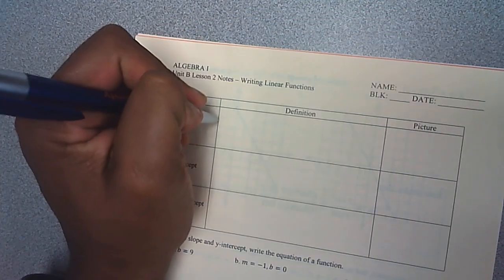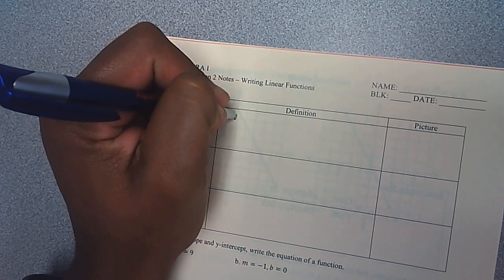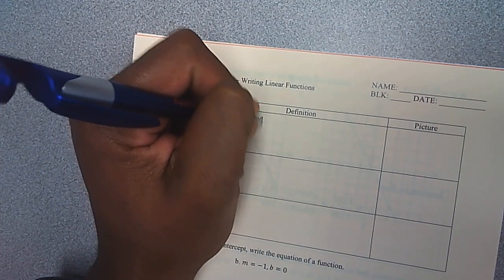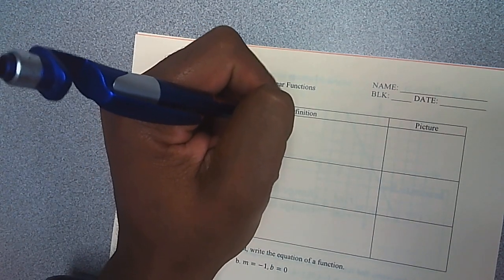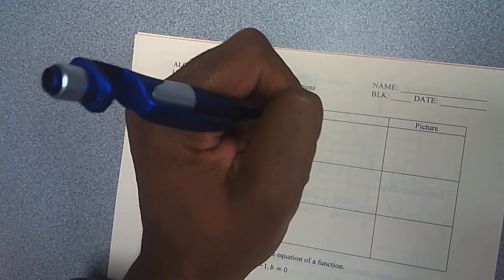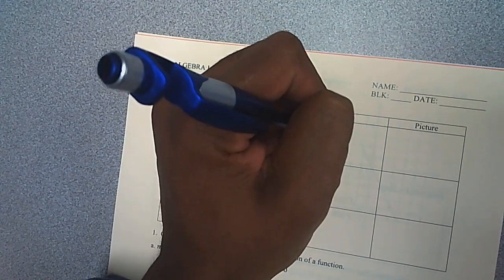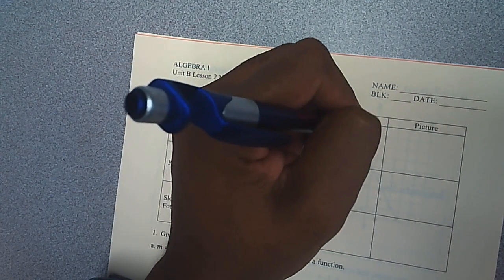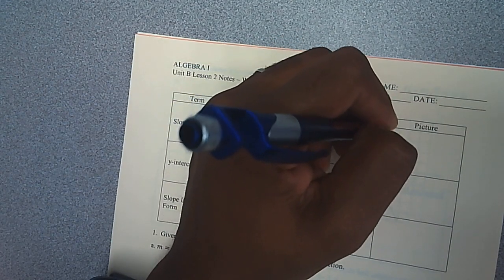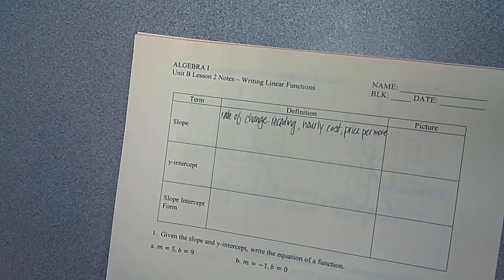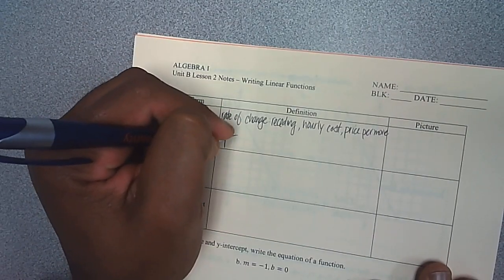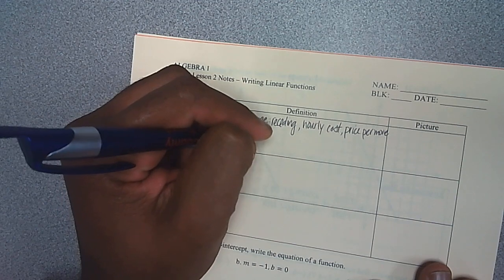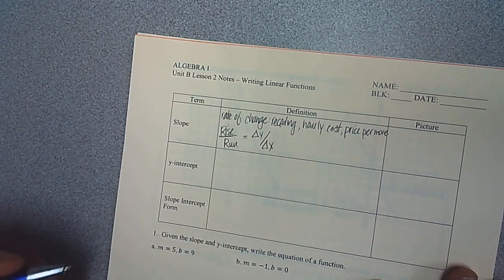So just a reminder, slope is the rate of change, right? So in our word problems, that was how much the river was receding. That was the hourly cost. That was the price per movie. So anything where you have a rate is going to be your slope. And slope is rise over run. It's the change in y compared to the change in x. So the symbol for slope is m.